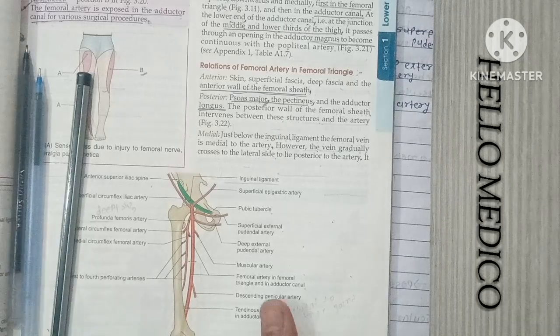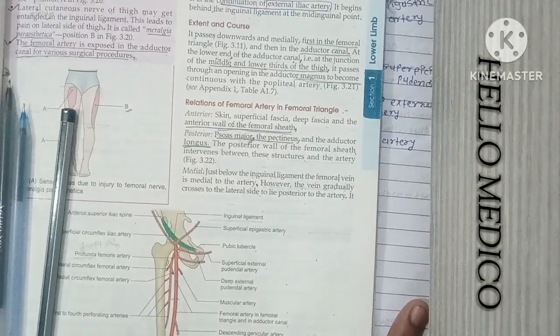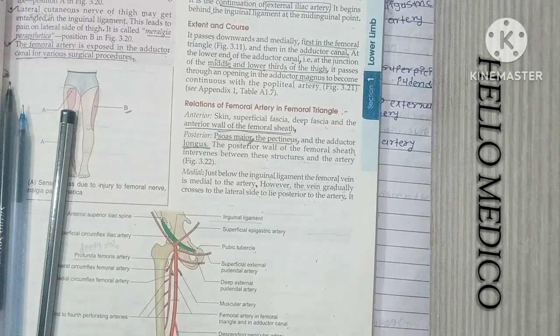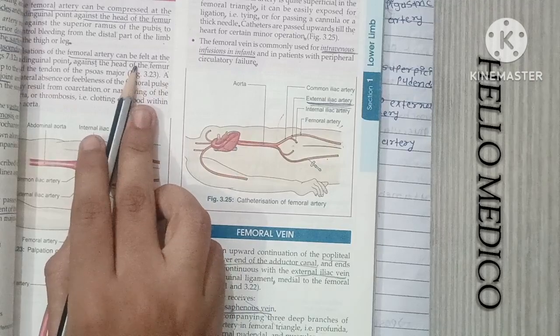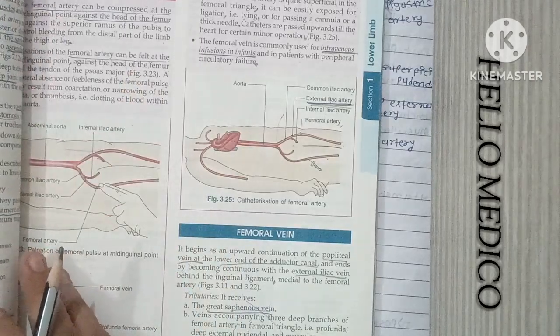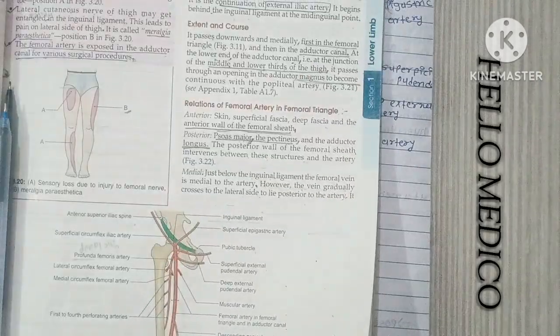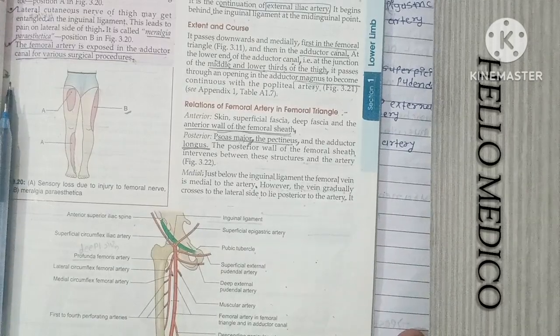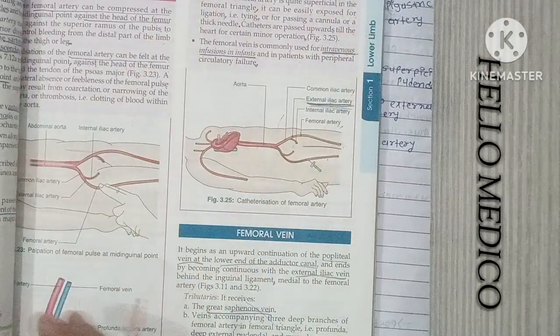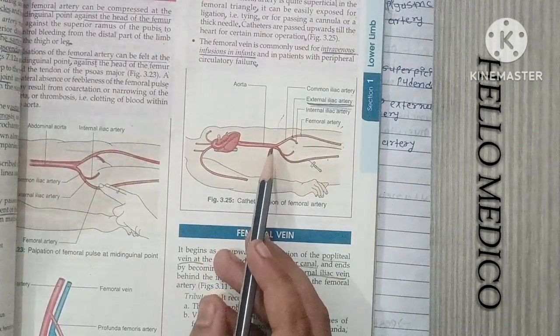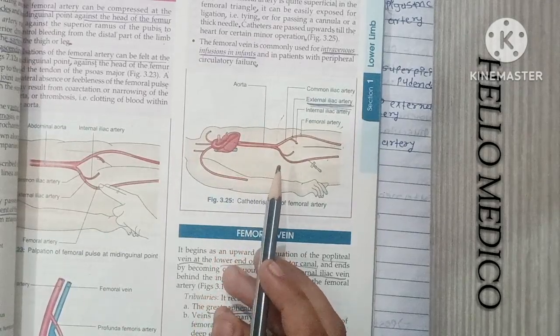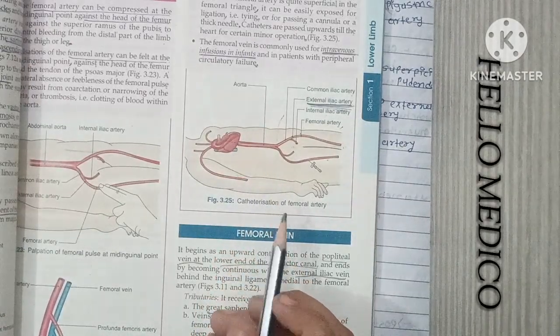So femoral artery has an origin, extent, course, relations of femoral artery, then branches of femoral artery and clinical anatomy of the femoral artery. So we can say that femoral artery is the chief artery of the lower limb. Now comes to the origin of the femoral artery. This figure shows the origin of the femoral artery or the continuation of the femoral artery.